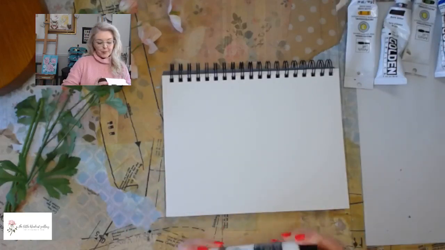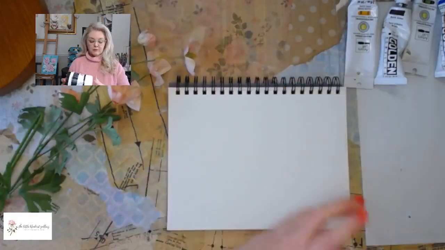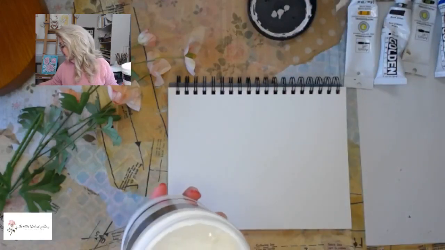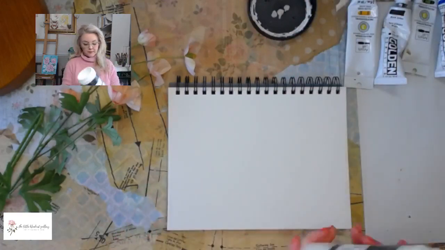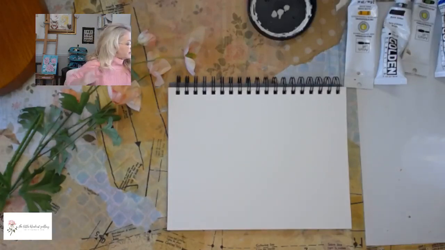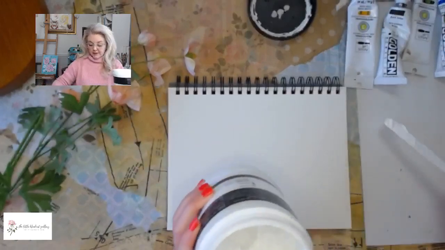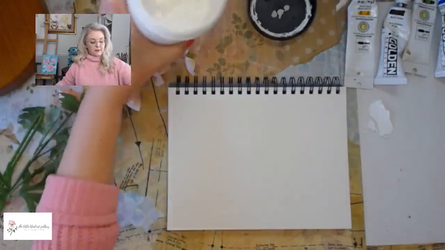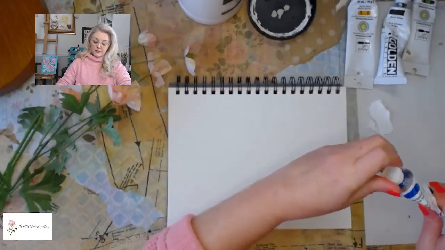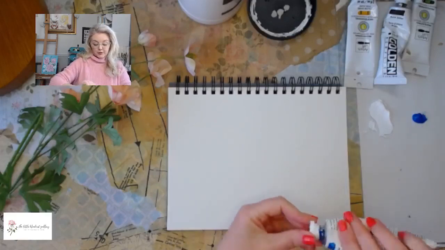So we're going to do a few flowers in a few different positions. And let me see, I've got to find my scoop. I'm going to get out some white, and I'm going to use some blue, and you can use any color blue you want to use for this.